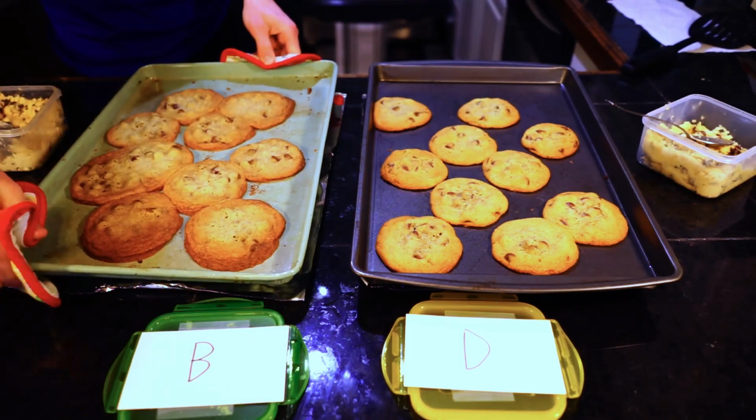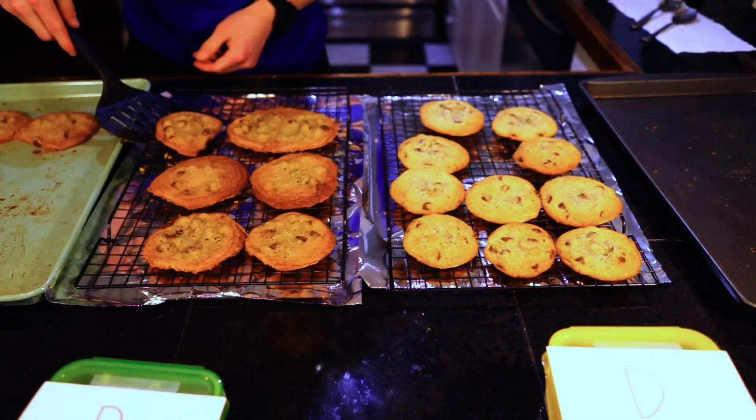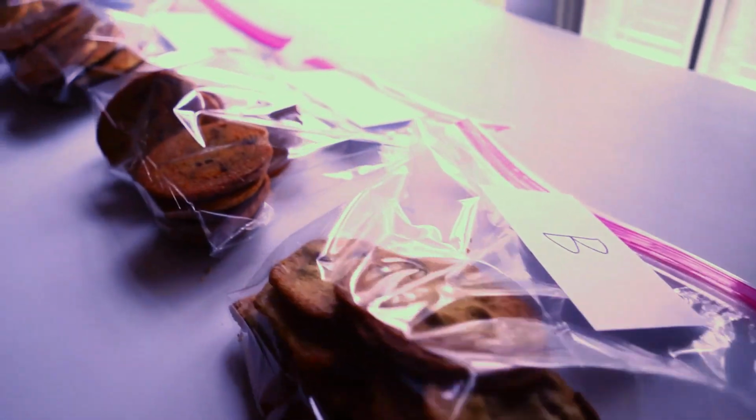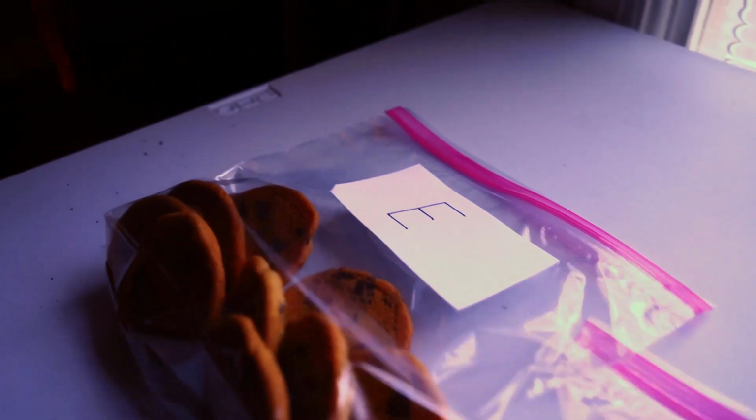Because of the excess butter, cookie B was very soft the first time I took it out of the oven and needed to go back for a few minutes. That's our last set of cookies, so now we just wait for the guests.